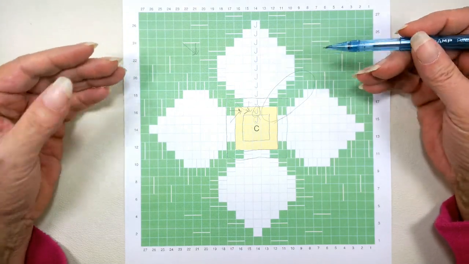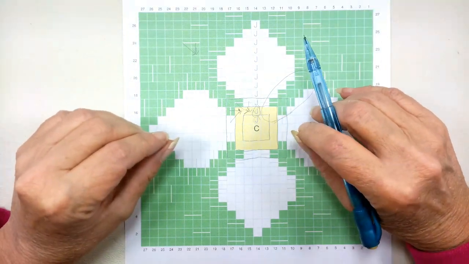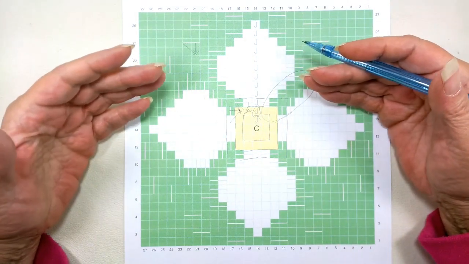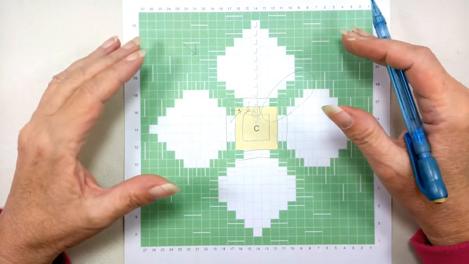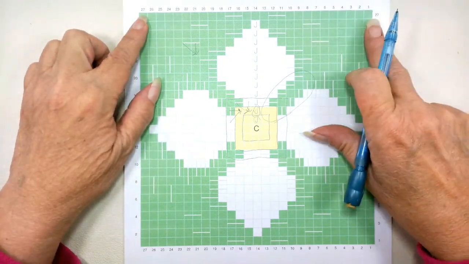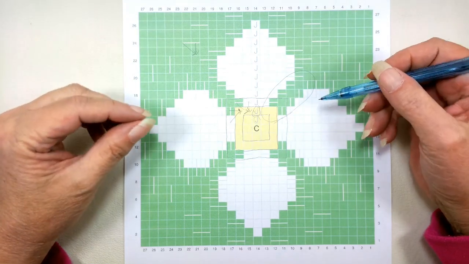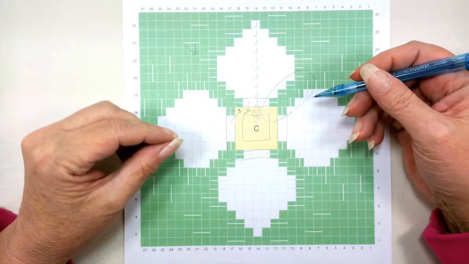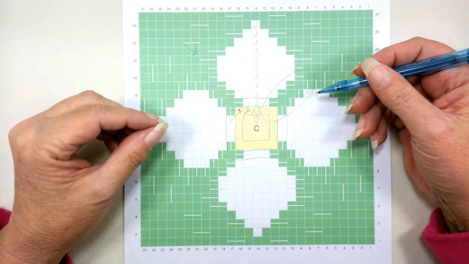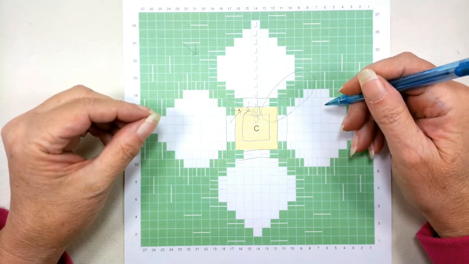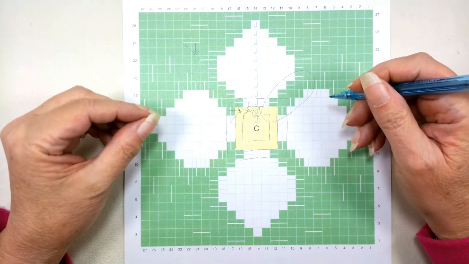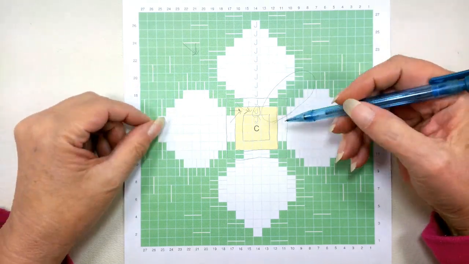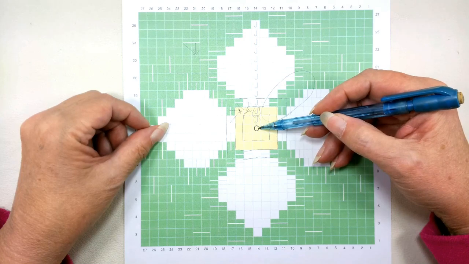If the pattern doesn't have this, ask yourself, can you easily add or subtract to make it the same? Also, are the rows and columns an odd number? This one is 27 by 27. If the pattern doesn't have an odd number, can you easily add or subtract to make it an odd number? Now you also have to ask yourself, if you have to change the number of rows or columns in the center of the pattern, will the center of the design still be in the center?